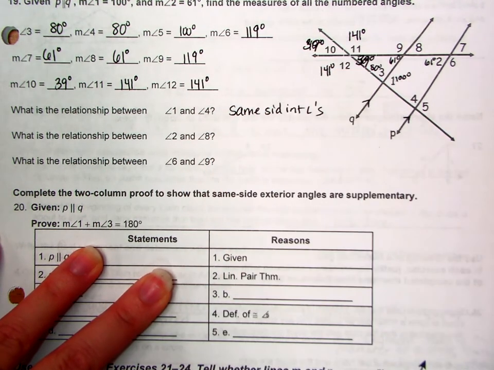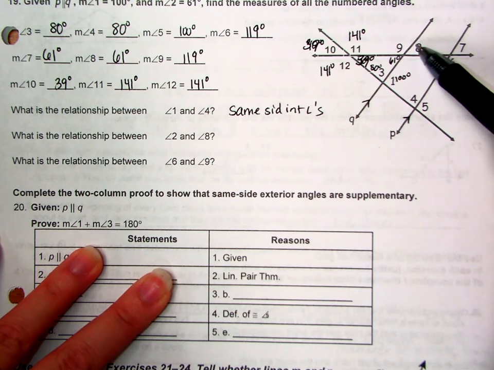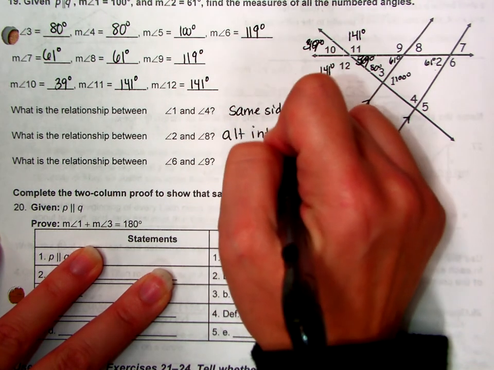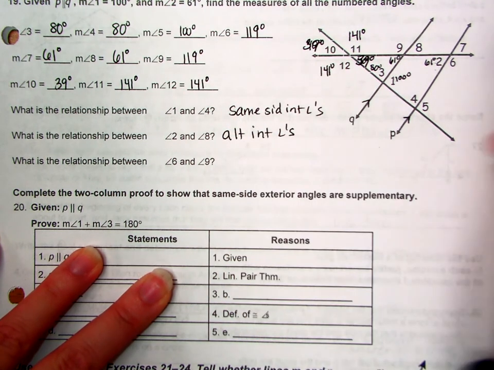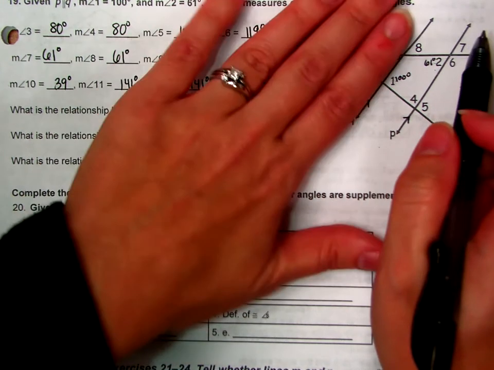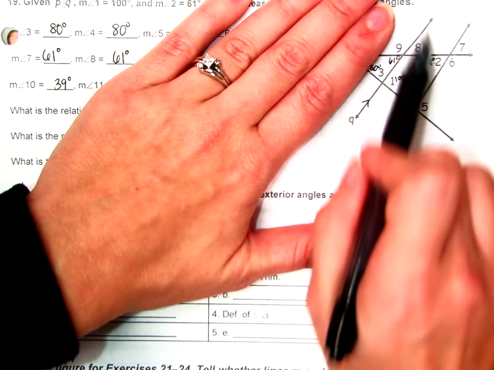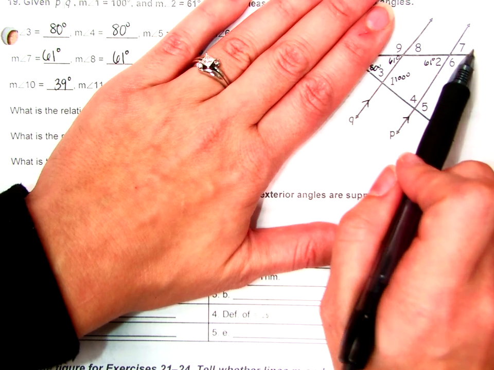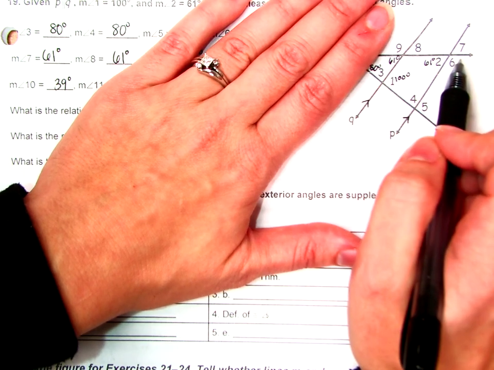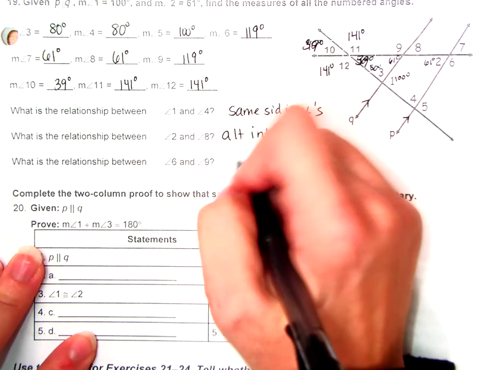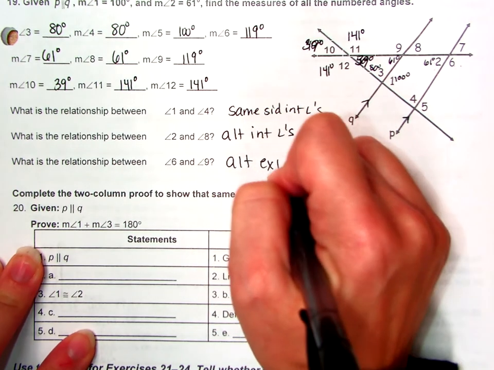Says what's the relationship between 2 and 8? 2 and 8 are inside these parallel lines, but they're on opposite sides of this transversal. That makes these alternate interior angles. Then it says what's the relationship between 6 and 9? So I'm going to cover this up here so that all you see is your two parallel lines cut by this transversal. These two angles are on alternate sides of the transversal in the exterior. So these would be alternate exterior angles.